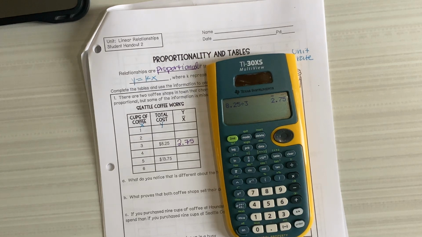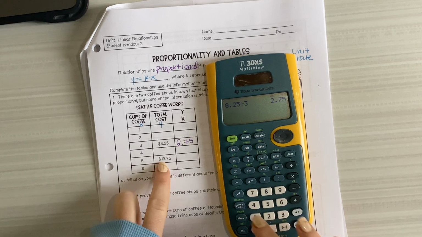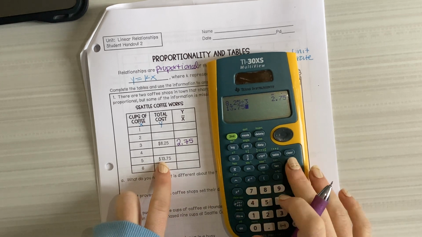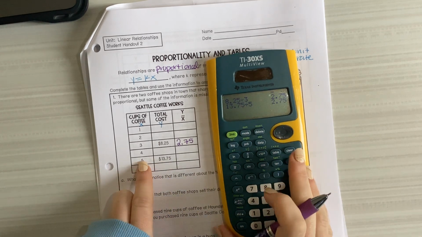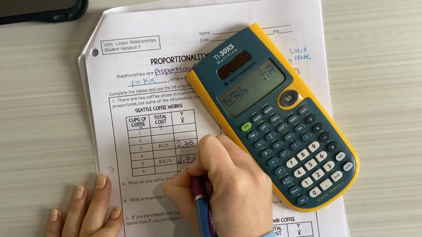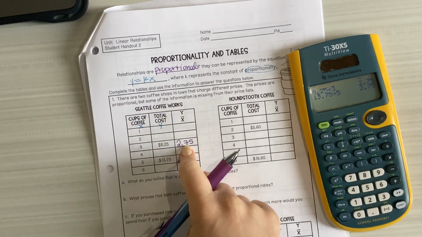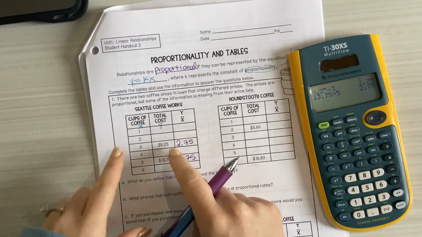That's a little better. So I'm going to take the y value, 13.75, divided by the x value that goes with it, 5. It is 2.75. It's always good to check. So at Seattle Coffee Works, it is $2.75 per cup of coffee.